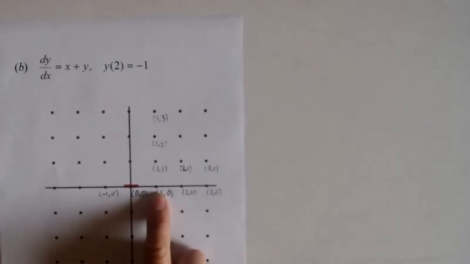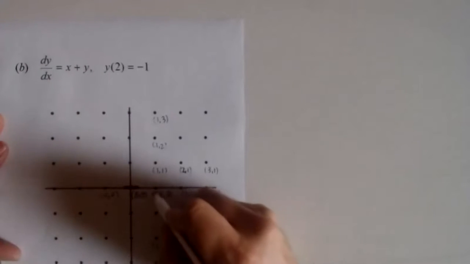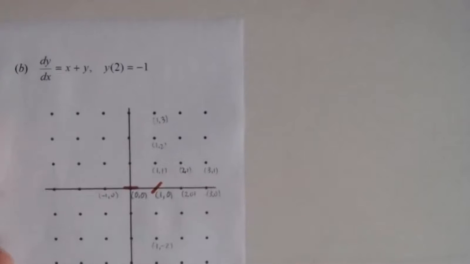What about at 1, 0? The x is 1, the y is 0. So the slope of this differential equation at the point 1, 0 is 1 plus 0, and 1 plus 0 is 1. So I'm going to represent my slope of 1 with this one. Remember my convention, right? Okay.